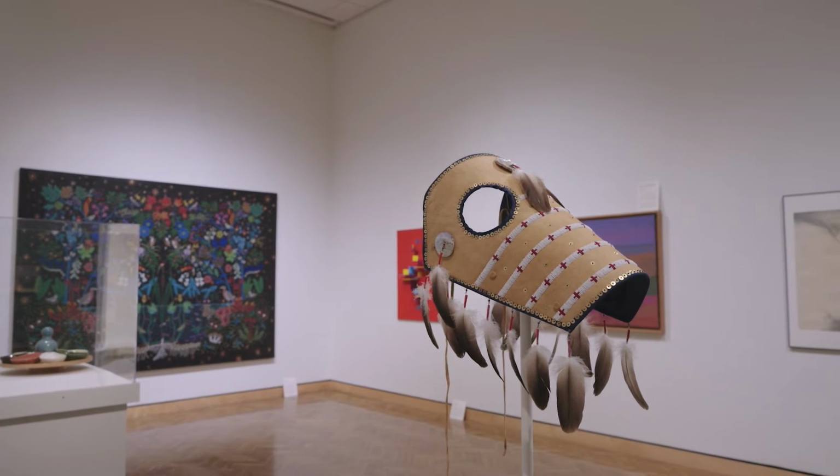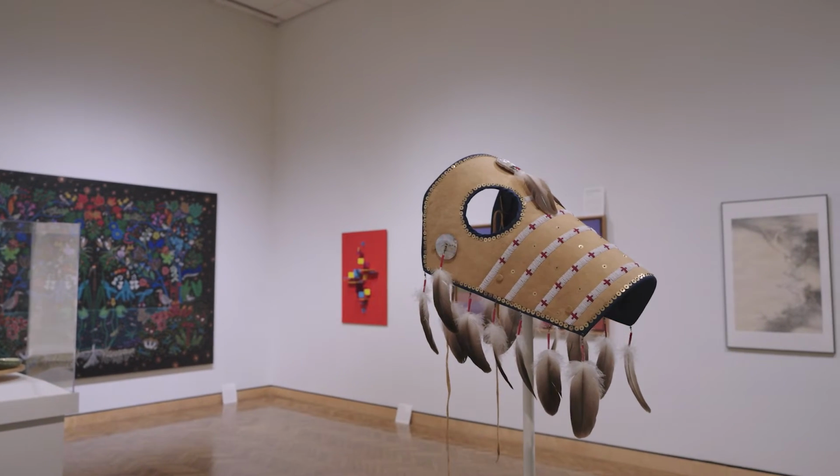And I think it breathes a lot of life into the non-Native artworks as well, in positionality and in conversation with some of the Native art that we're including.